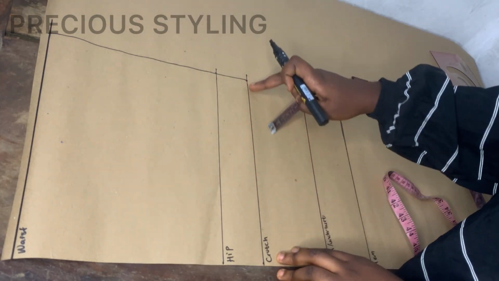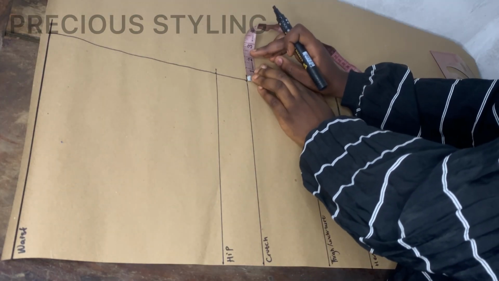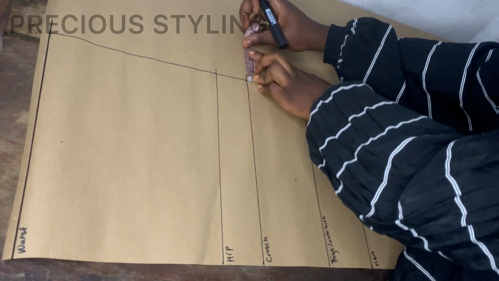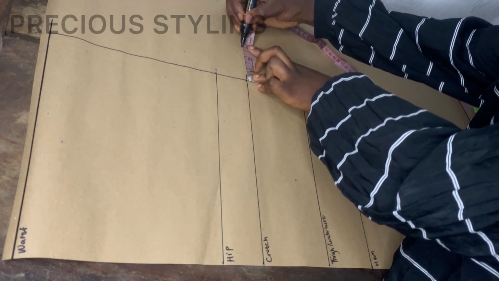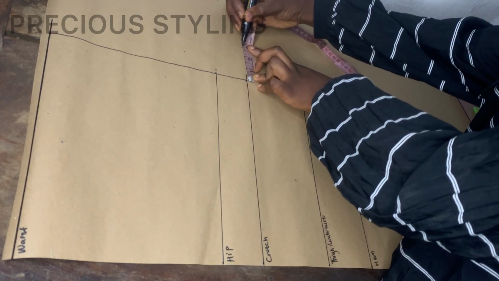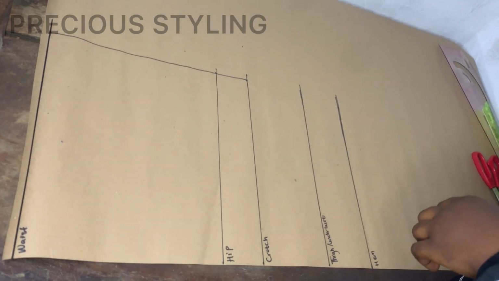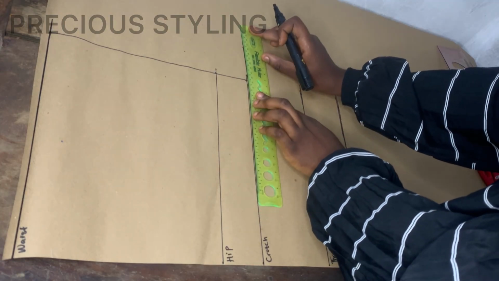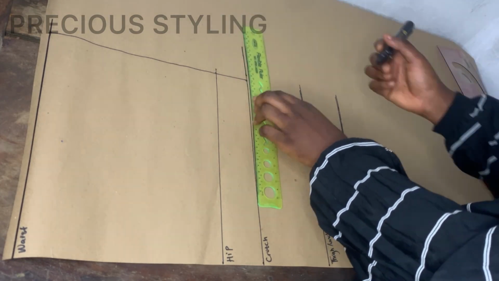So guys, on this crotch line, we're going to be extending it to our crotch extension. So how do you know your crotch extension? You divide your total hip circumference divided by 16. So when I divide 44 divided by 16, I have 2.75 inches. So that is going to be my crotch extension. So I'm going to extend that crotch line to that 2.75 inches that we marked.